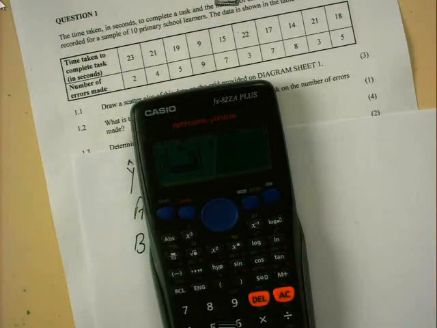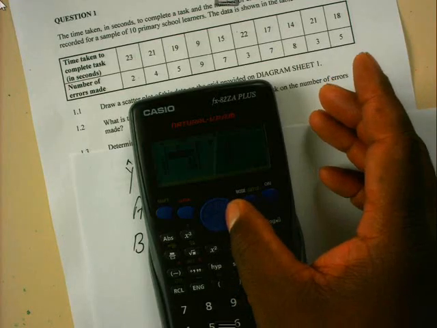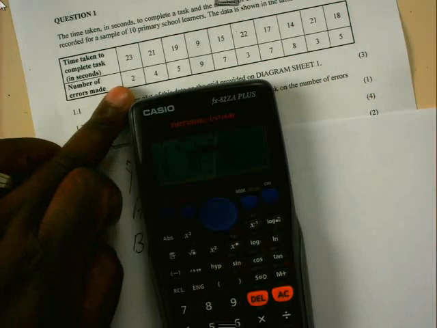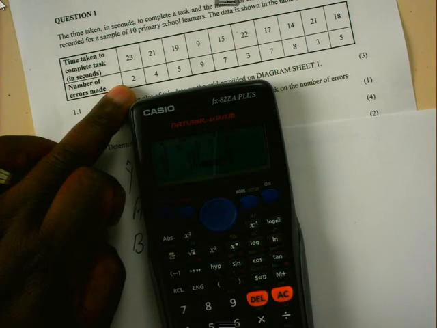I've entered the first row. Now I'm going to enter the y values. It's 2, 4, 5, 9, 7, 3, 7, 8, 3, and 5.